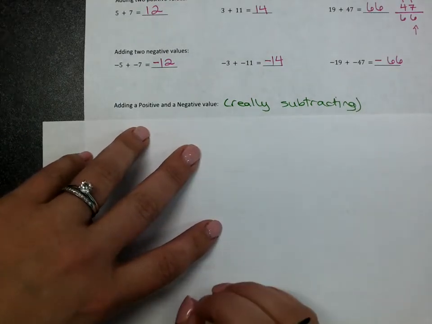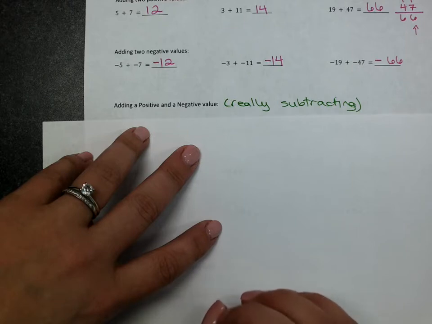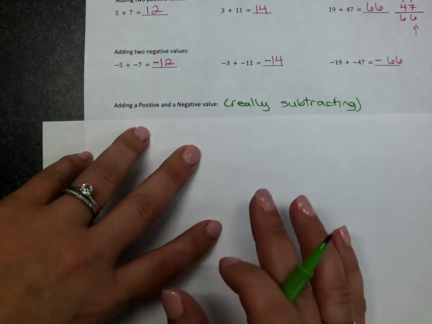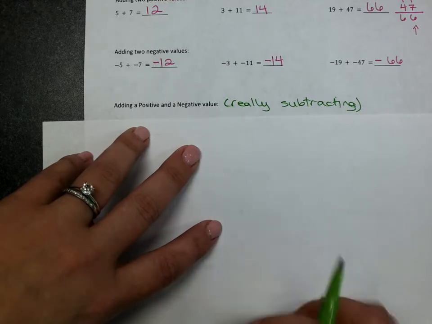We do not have our calculators during these operations, and it's very important to understand how to get these answers without a calculator. So do not use your phone on your homework. Do not use a calculator. Make sure you can do all of these operations without a calculator.